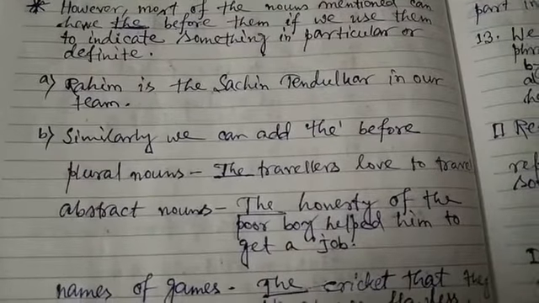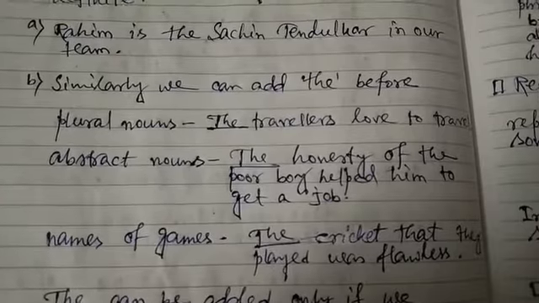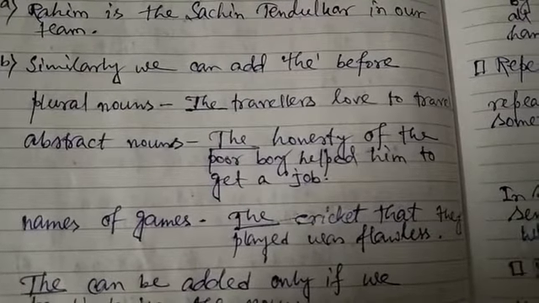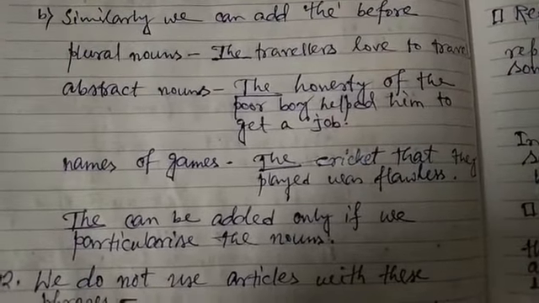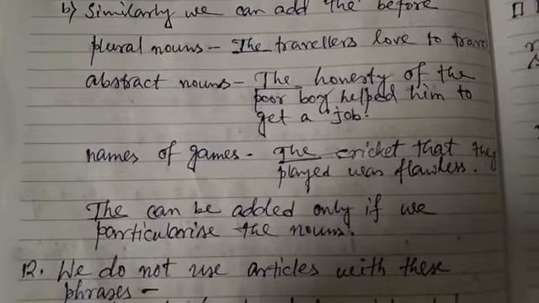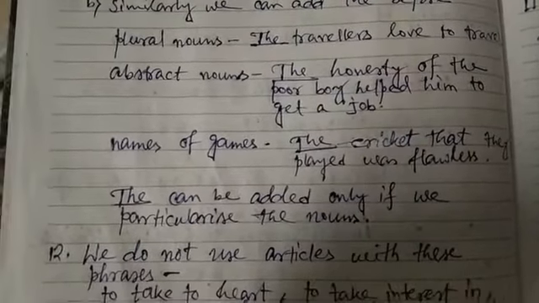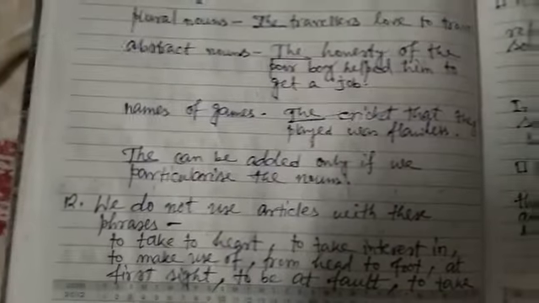Abstract nouns. The honesty of the poor boy helped him to get a job. Names of games. The cricket that they played was flawless. They can be added only if we particularize the nouns. Number 12. We do not use articles with these phrases.